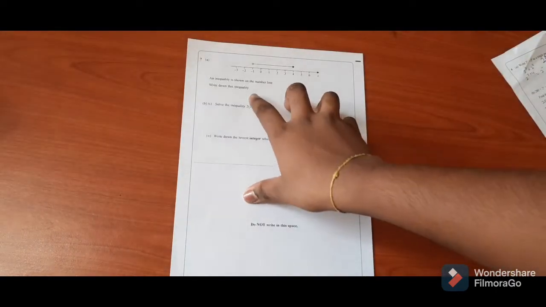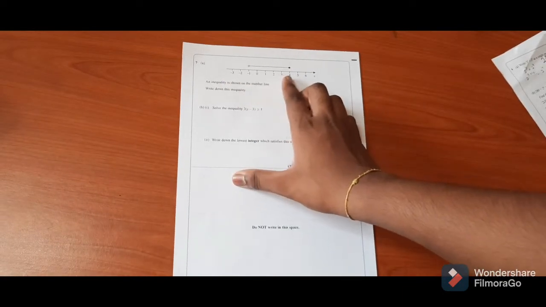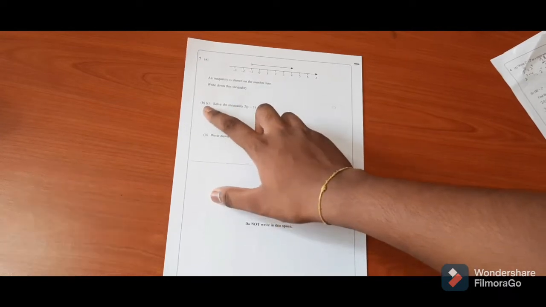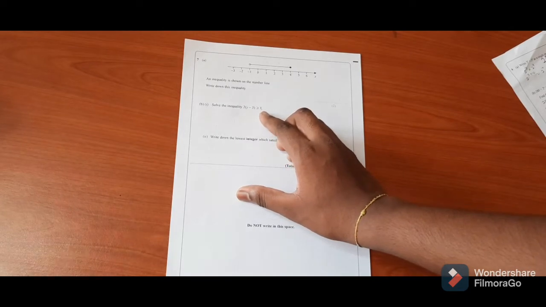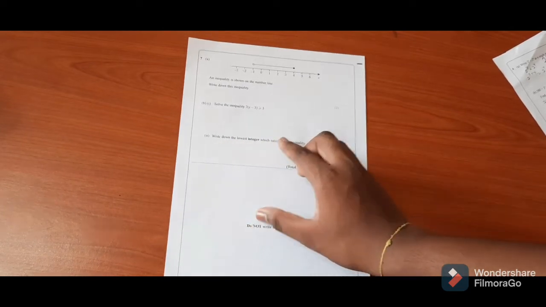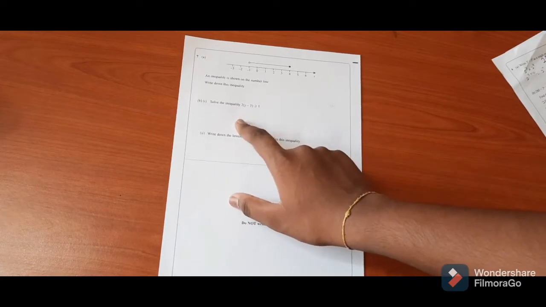Now, this is another diagram. An inequality is shown on the number line. Okay, this is the number line. Write down this inequality. B1, solve the inequality 2(y minus 3) is more than or the same as 1. And B2, write down the lowest integer which satisfies this inequality.